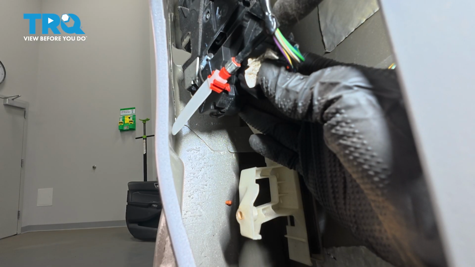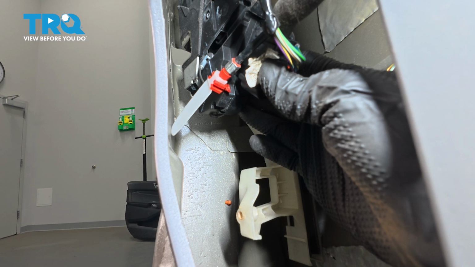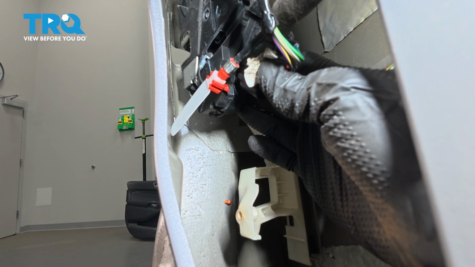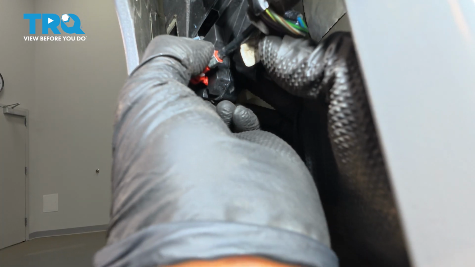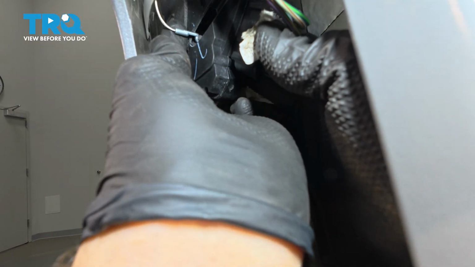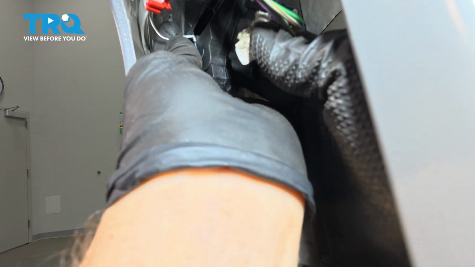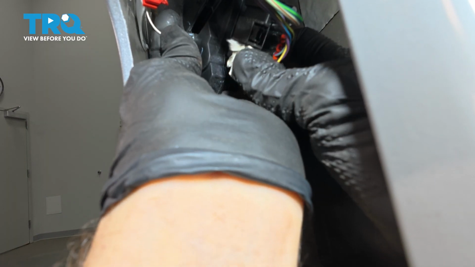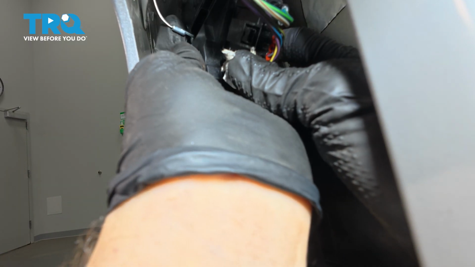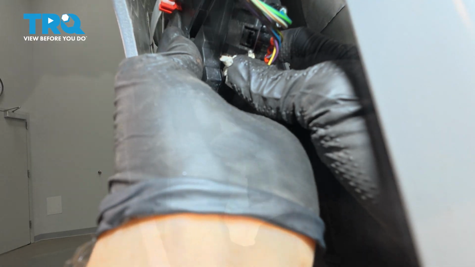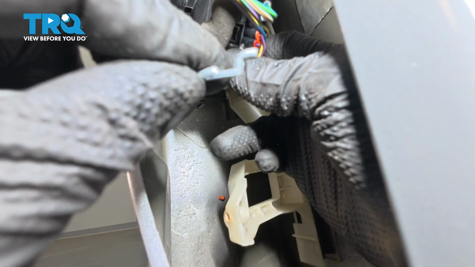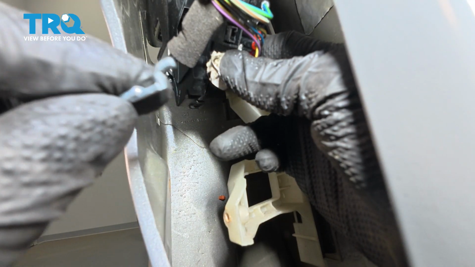At the end of the cable is a small metal piece. We need to turn that 90 degrees and then we can remove it from the latch. We're just going to take the hook, turn it 90 degrees, and pull it out.